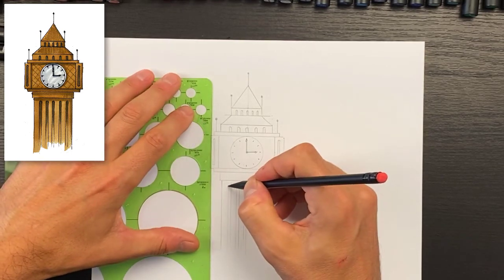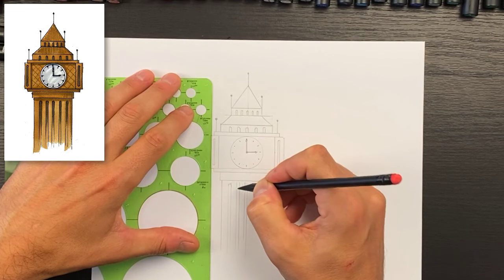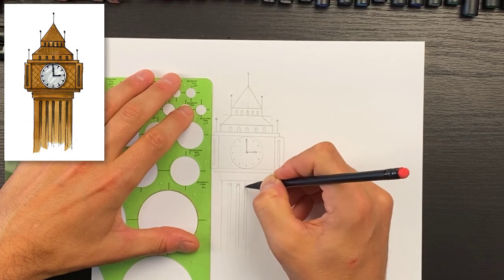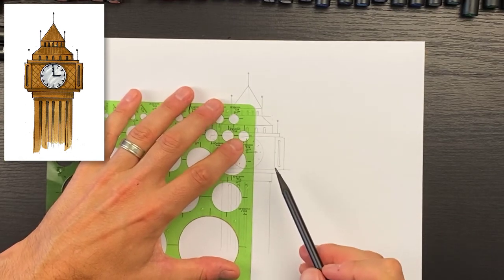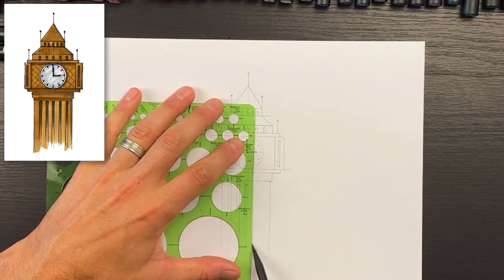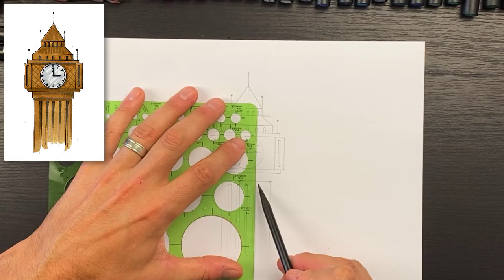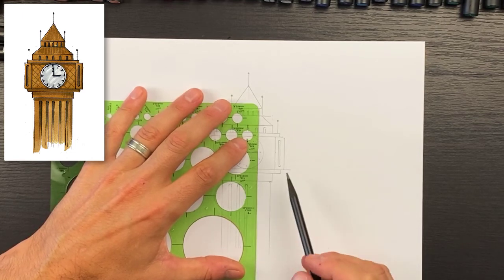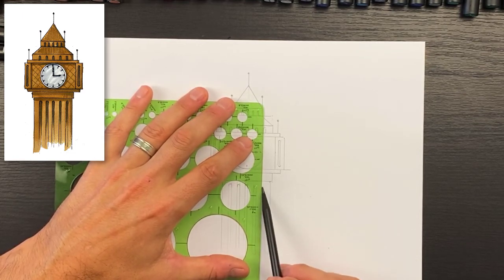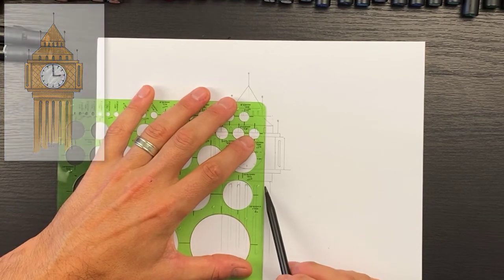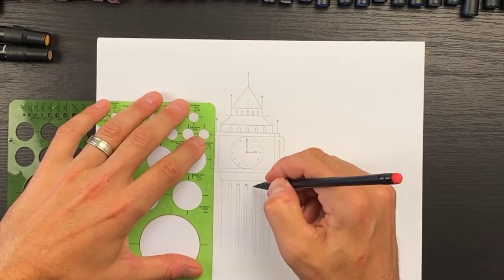And then at the top of these, I'll just round these shapes here, just like that, and we'll finish off these extra ones over here. Just like that.